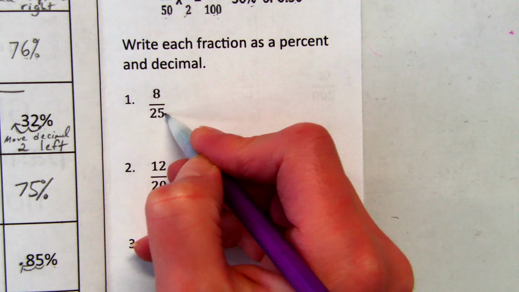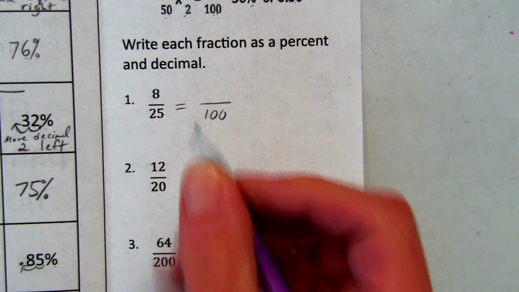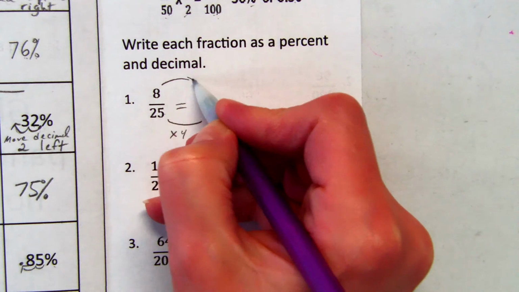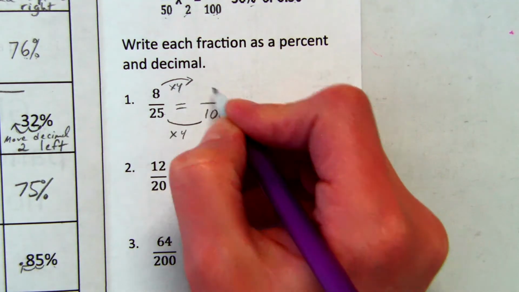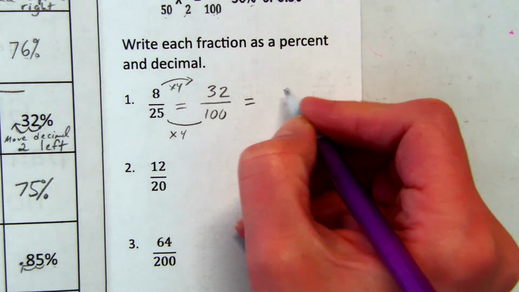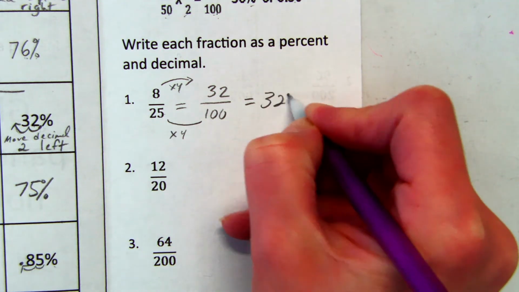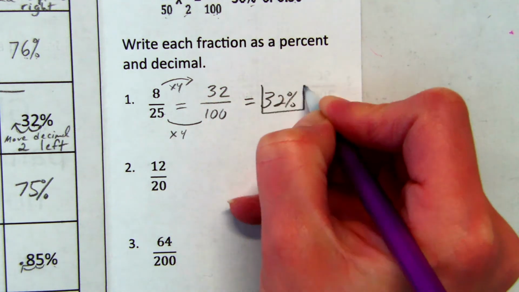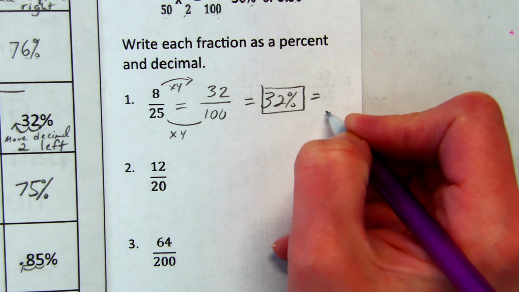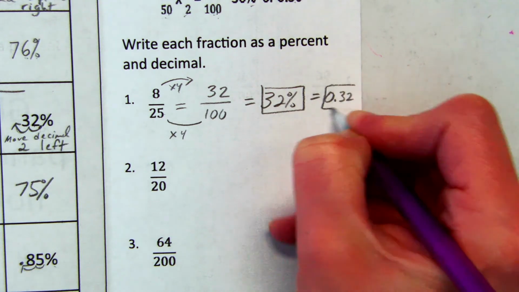So if I have 8 25ths, how can I make that into 100? Multiply by 4, because I know there's 4 quarters in a dollar, right? So then I take the top number times 4, which gives us 32. And then what would that be as a percent? 32%. And then what would that be as a decimal? 0.32.